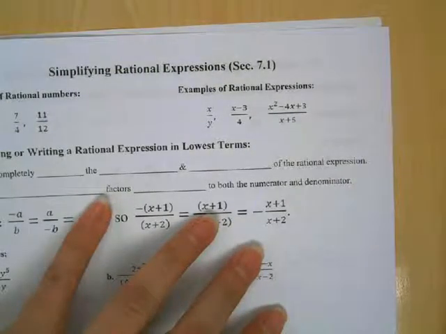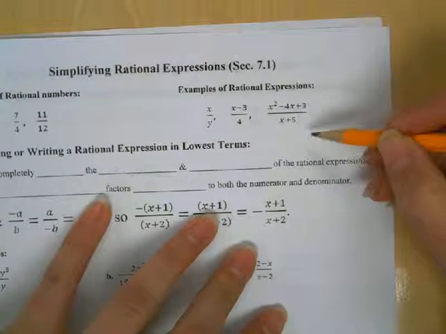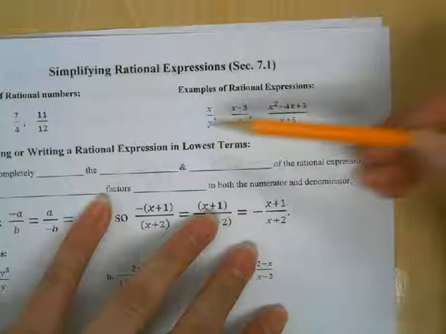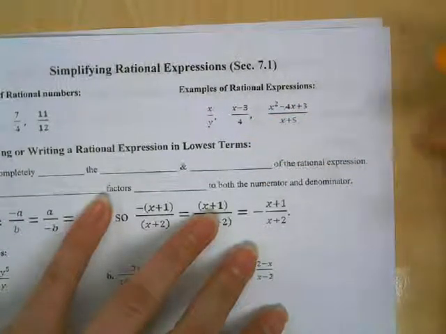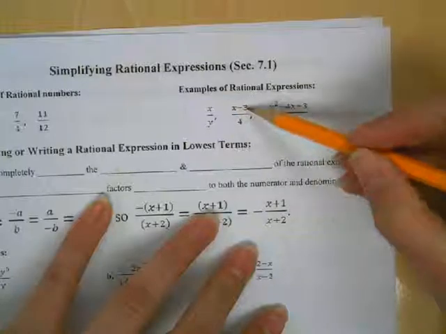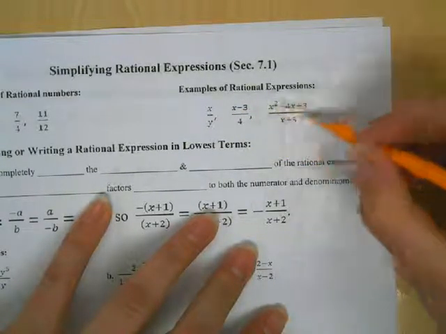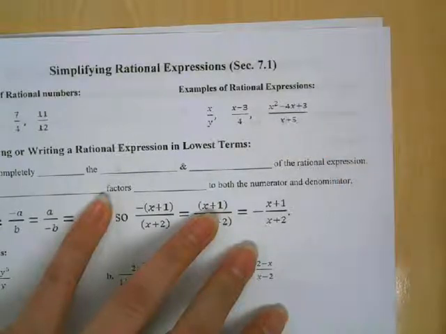So when you talk about rational expressions, it's easiest just to think of it as looking like a fraction. You've got your nice little fraction bar, x over y. They can be single variables. They can be different variables. They don't have to be the same thing. I can have an entire expression divided by a number. I can have an expression divided by another expression. These are all considered rational expressions because they're written out as fractions. That's what we're looking at, rational expressions.